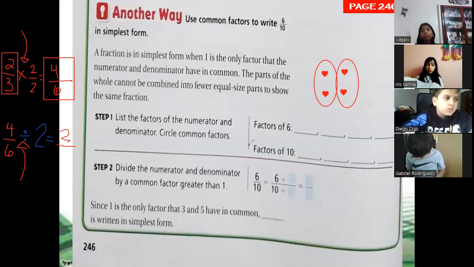Guys, this is a simple division. You go to 5th grade and you cannot do this simple division. Me preocupa. 6 divided by 2.